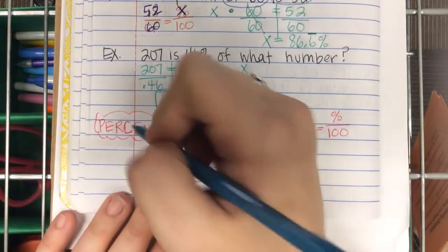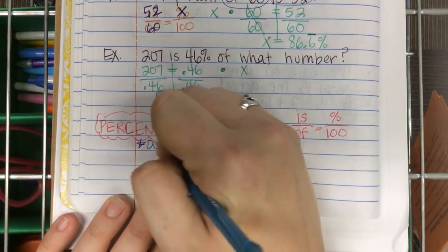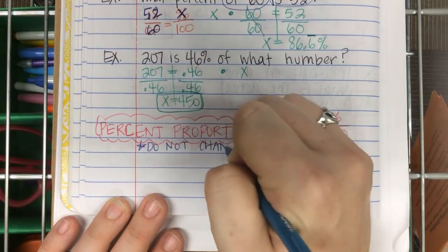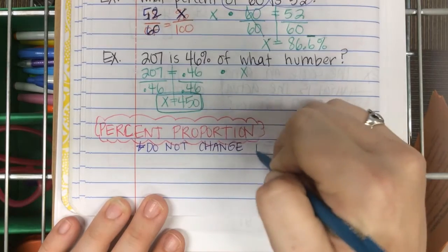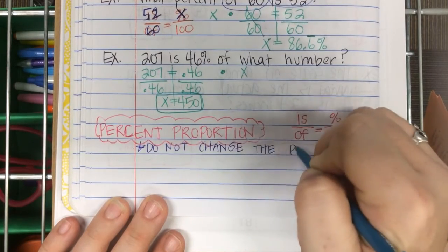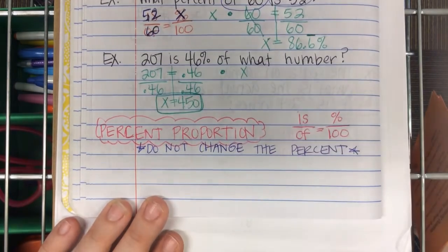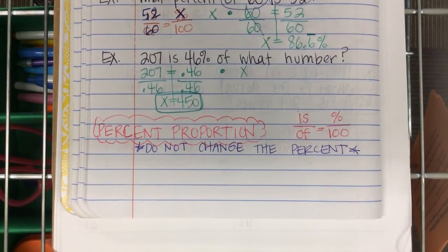So, with the percent proportion, do not change the percent, because the formula already puts it over 100. Do not change the percent. You should probably write that down.